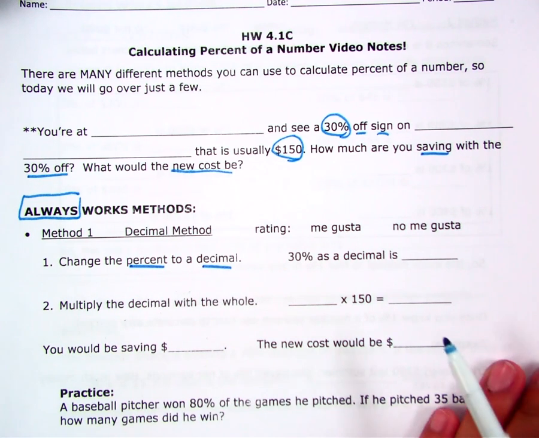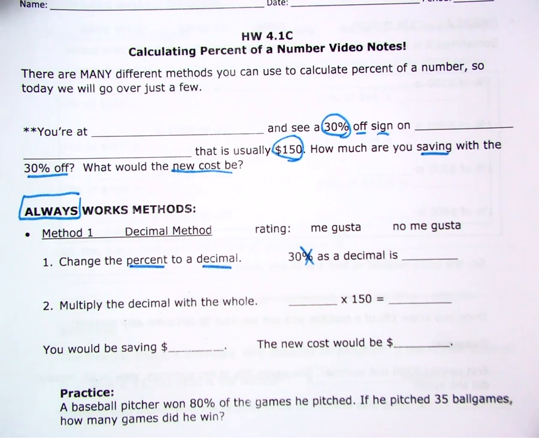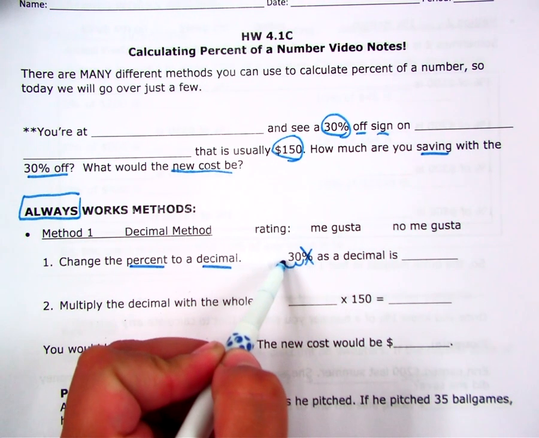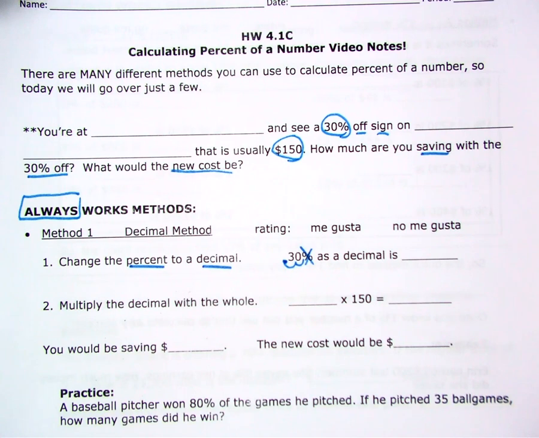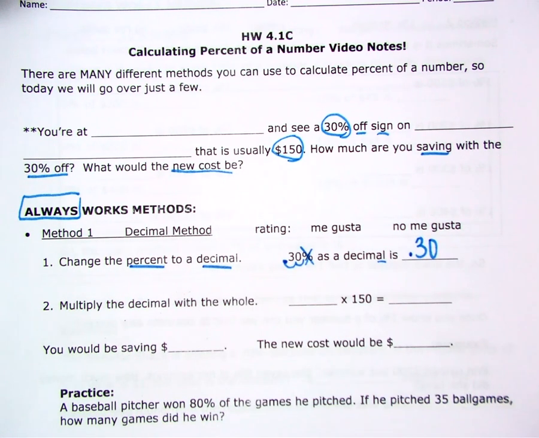So what you would do first for the decimal method is change your percent to a decimal. We learned in 6th grade, and maybe even before that, that we chop off our percent sign. And if I want a decimal, I move to the left and I move 2 times. That's your butt cheek math. Everybody has 2, not 1, not 3. So you've got to move 2 times, and since I want a decimal, I go to the left. So 30% is the same as 0.30.